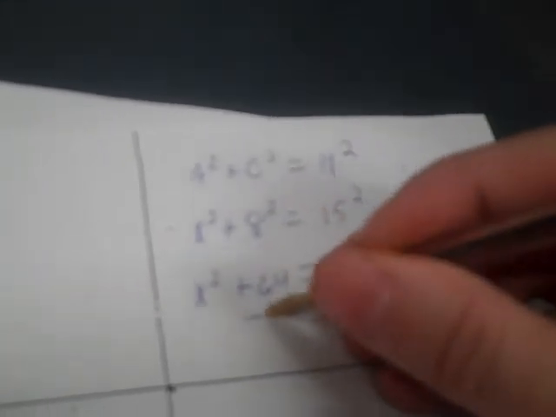Then I subtract. These are on opposite sides, so we have to undo the adding of 64. So X to the second power equals 161. Then find the square root of 161, which is 12.69.